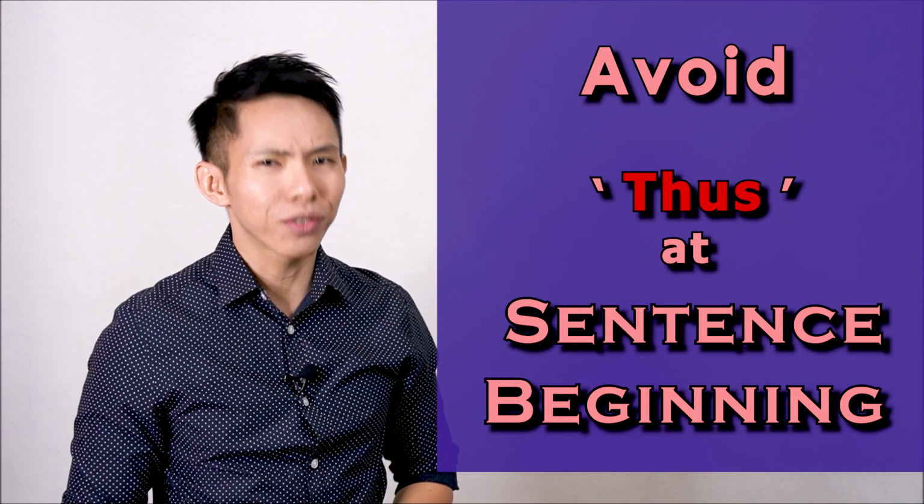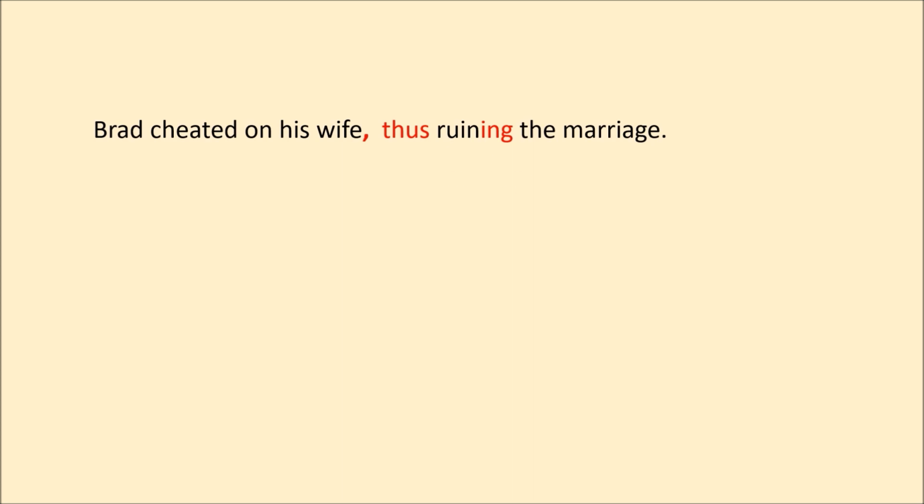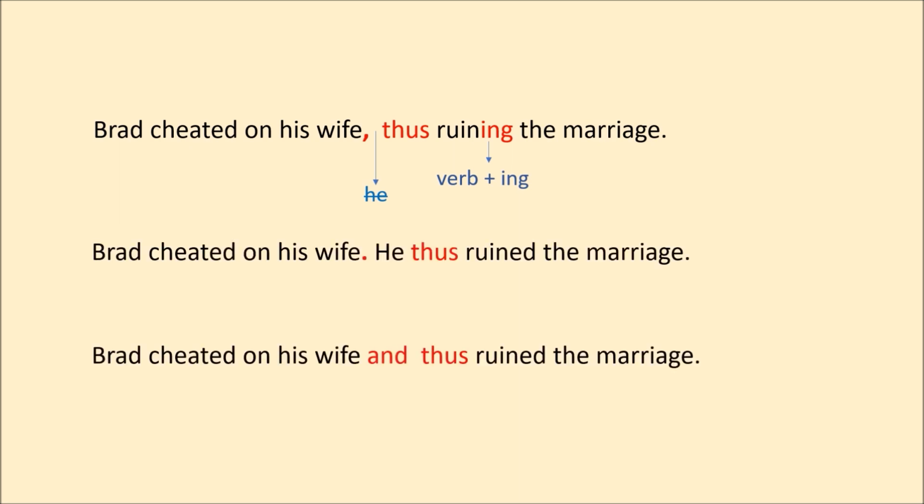In most cases, thus and therefore can be used interchangeably, but try to avoid thus at the sentence beginning because that will make it sound old-fashioned. On top of that, thus has a better function to serve. I'm going to show you how. The first option of using thus is to combine it with verb plus ing. In this way, you can cancel out the subject, so it goes like Brad cheated on his wife, thus ruining the marriage.